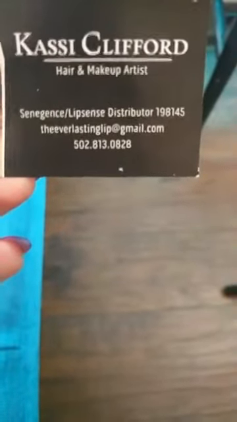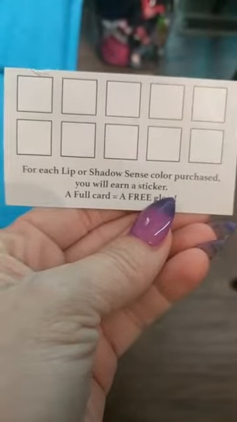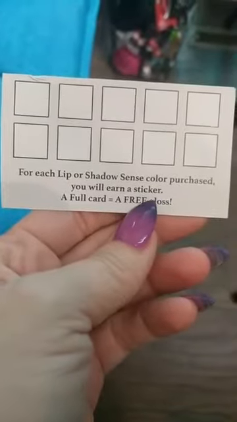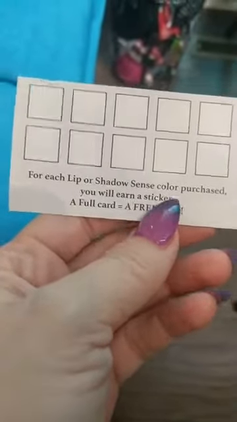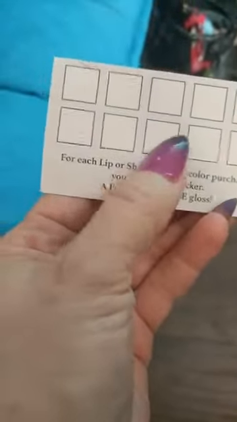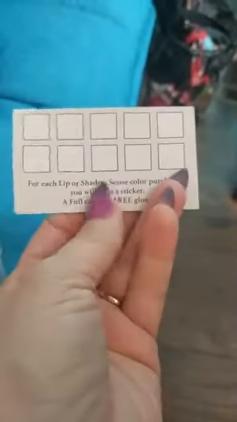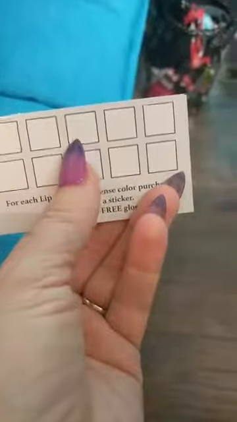So you want to think about these things when you're designing them. I put my Gmail, I put a phone number to reach me, and on the back I did this to give people a sense of loyalty. So if they buy any lip or shadow color, they get a sticker or a stamp, depending on what I have, or a punch. I have a punch that I use too. Some way, if I forget any of those, I'll just initial it. But once they fill that up, then they get a free gloss of their choice, and it can be a glitter gloss or a specialty gloss. It doesn't have to be a glossy.